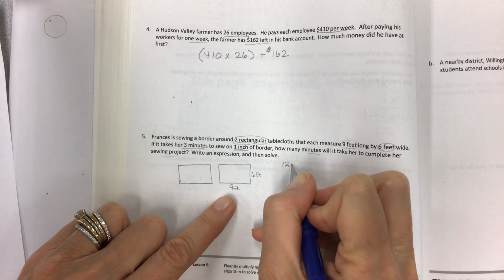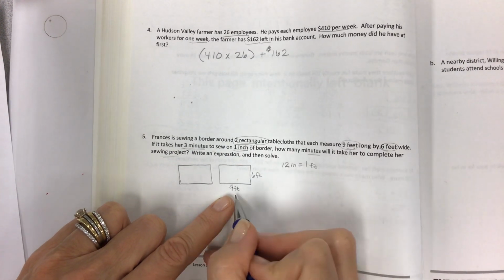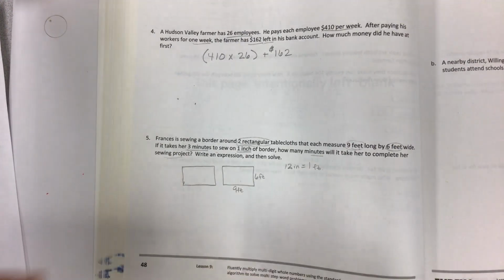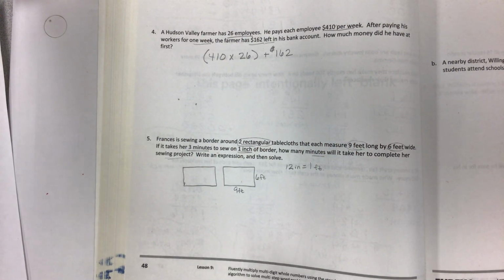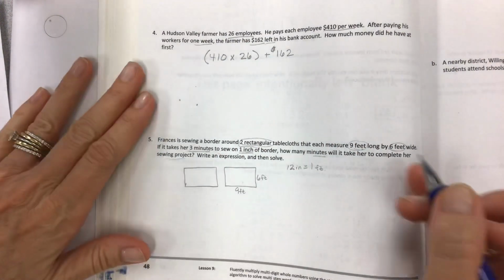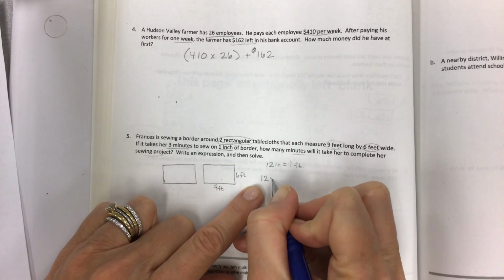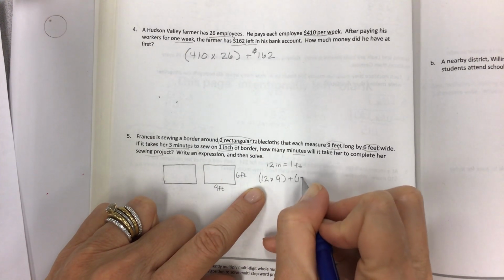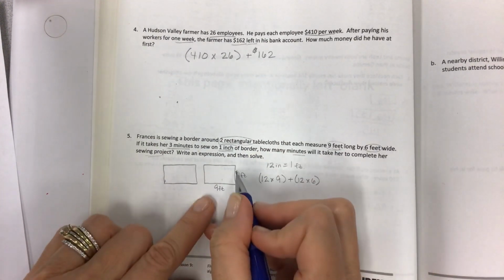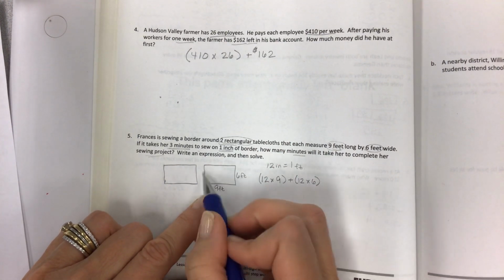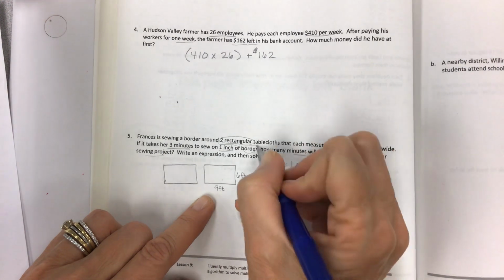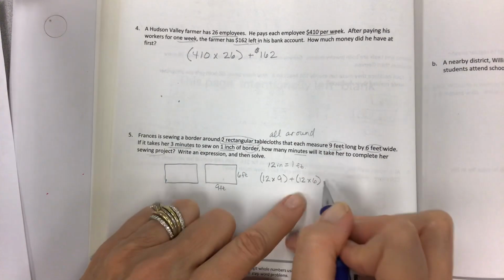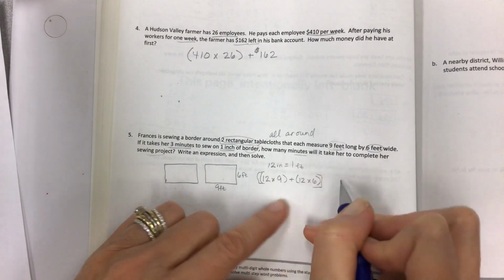There are 12. So 12 inches equals 1 foot. So what I want to do is convert the 6 feet and the 9 feet into inches. And I personally like to do that right away. So for my expression, I'm going to take my 12 times 9 and 12 times 6 so that I could figure out this. But again, I'm going to need the whole perimeter of it because border goes all around the outside. Okay, so when I find that, I'm going to multiply all that by 2.